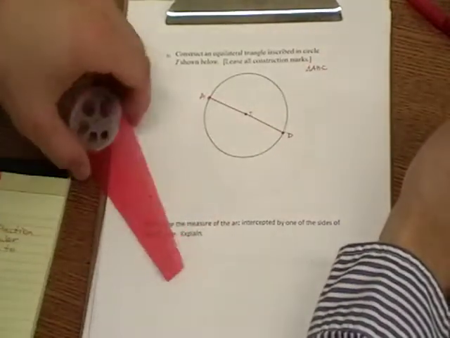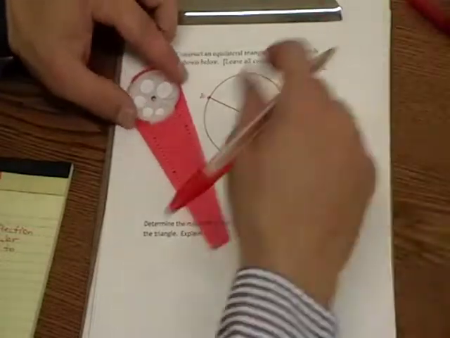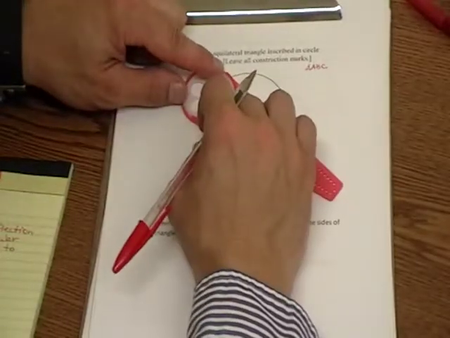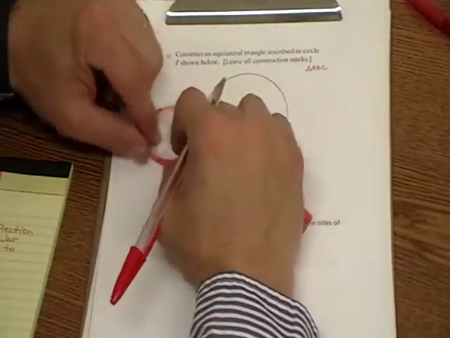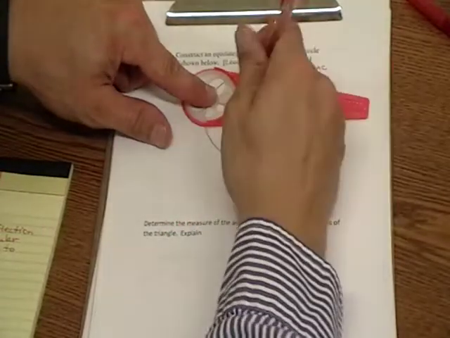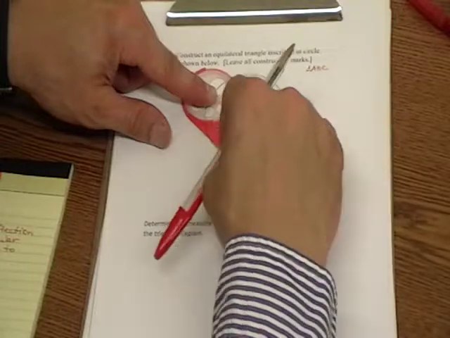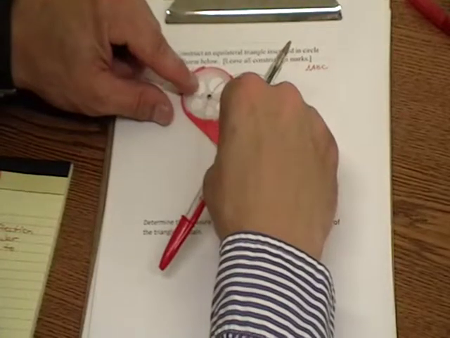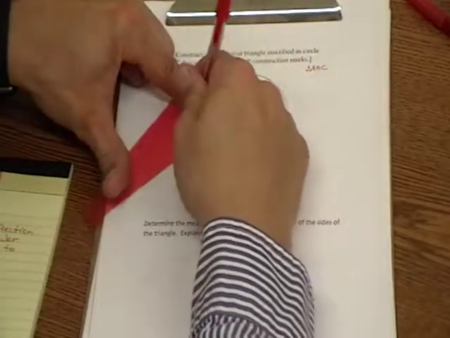All right. Now, what I'm going to do with A is center my compass tool at A and find the radius. It's probably a toss-up between those two. I'll use this one.